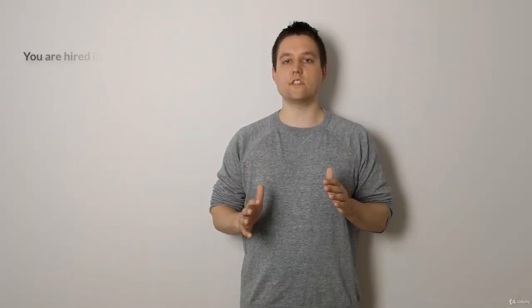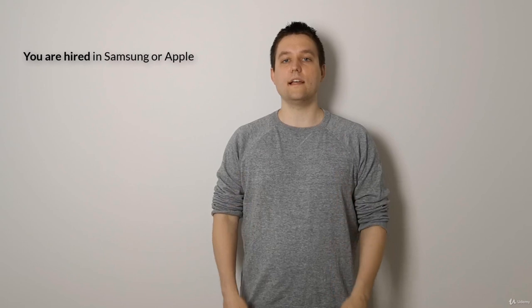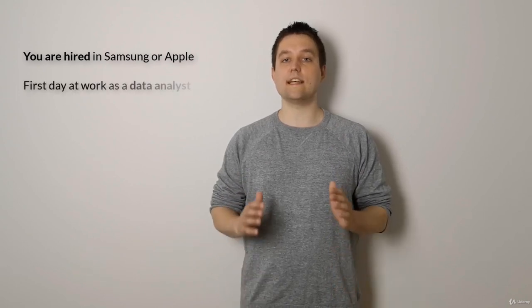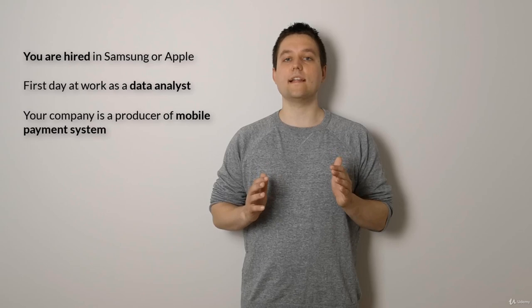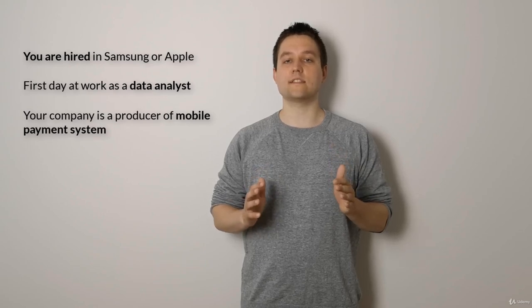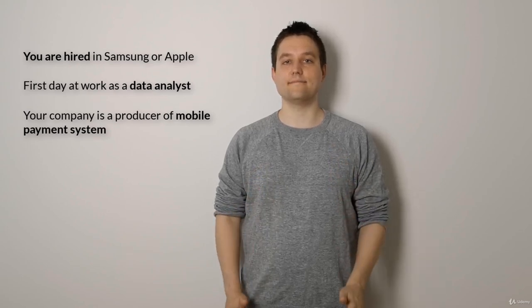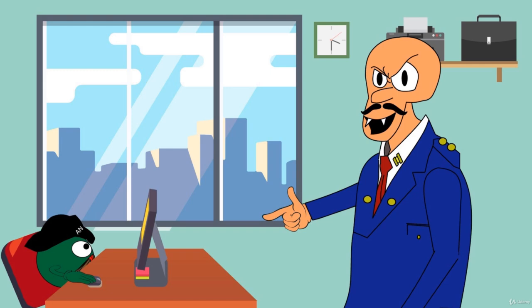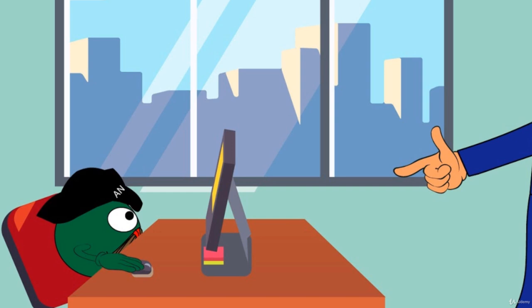Imagine you have been hired by one of the biggest mobile devices producers, like Samsung or Apple. This is your first day at work as a data analyst. Your company is working on the creation of the new system that allows consumers to pay for the products with the mobile devices. To complete the planning process, your boss needs to know why people use mobile devices for buying products. He gives you the task to explain this behavior of consumers using data analysis and statistical methods.